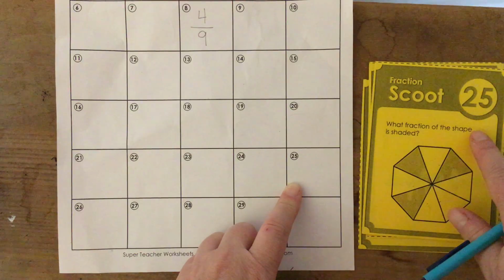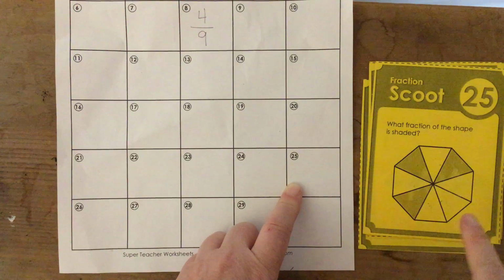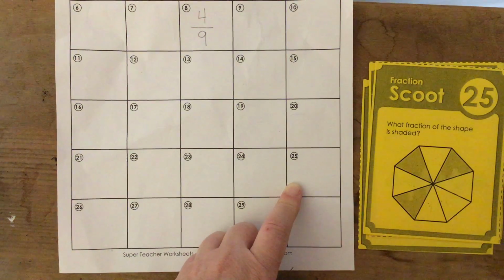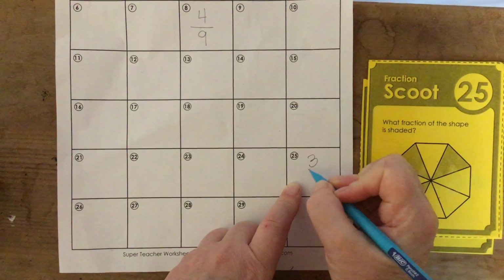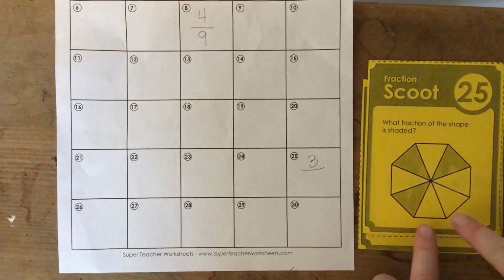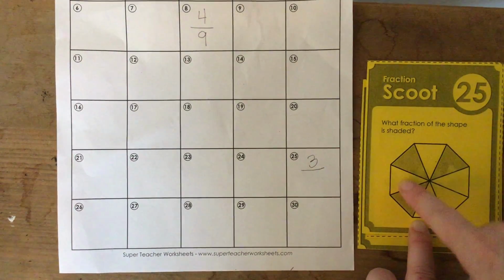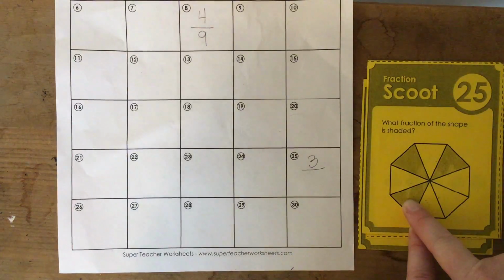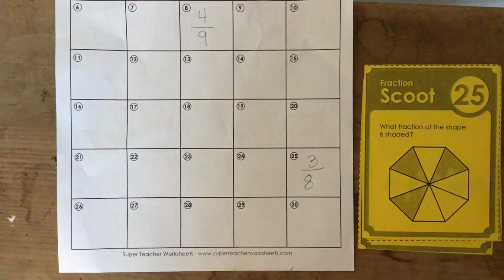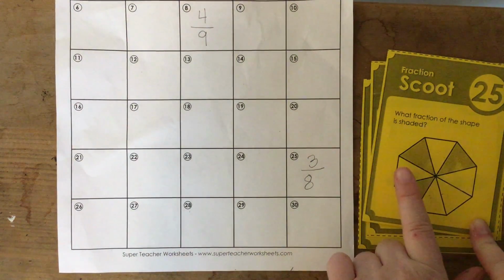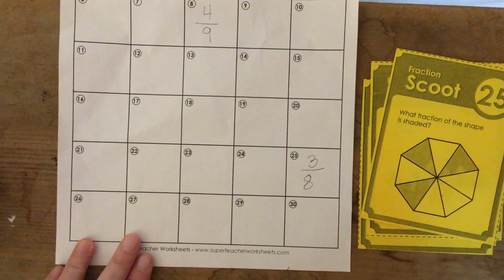What fraction of the shape is shaded? So again, shaded, we've got to do that fraction. And I can see easily that 3 of the shapes are shaded. I'm going to put the 3 down. I'm going to draw my line. And now I need to see how many pieces there are altogether. 1, 2, 3, 4, 5, 6, 7, 8. 8 pieces. So we have 3 out of 8, or 3/8. It was not as easy for me to see that this was 4 and 4 because of how they were shaded. All right, let's try another one.